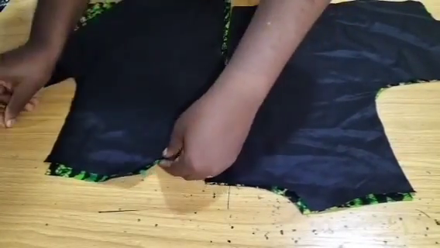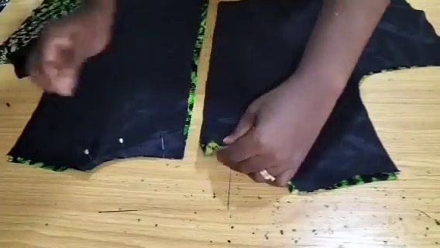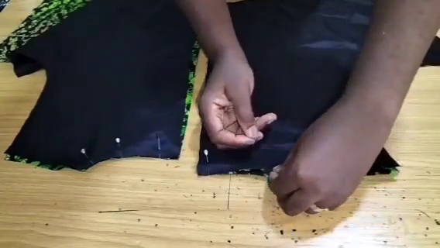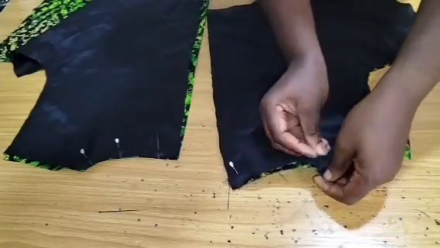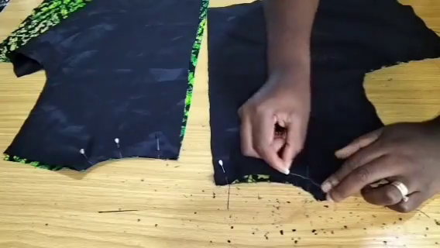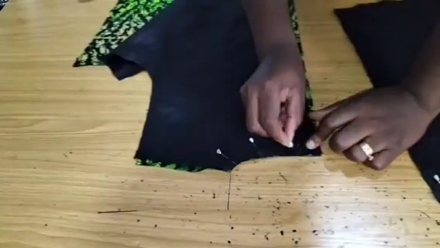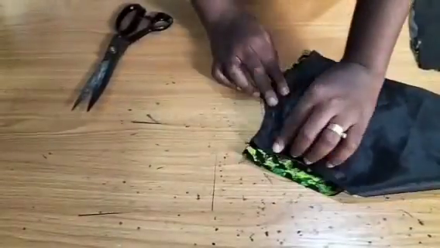So I'm stitching the neckline at 1/2 inch right now, but you have to secure it with your pin before you stitch. So after pinning it down, I'm going to mark out 1/2 inch, 1/2 inch. So I'll just mark 1/2 inch, 1/2 inch like that. Go over to my machine and stitch.